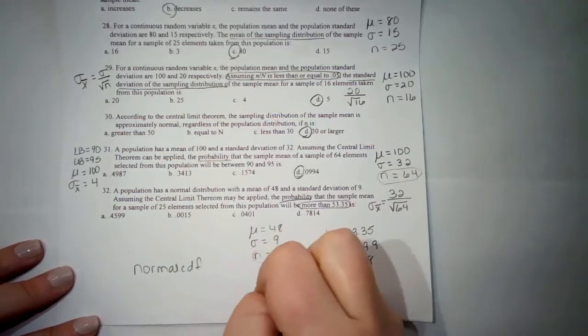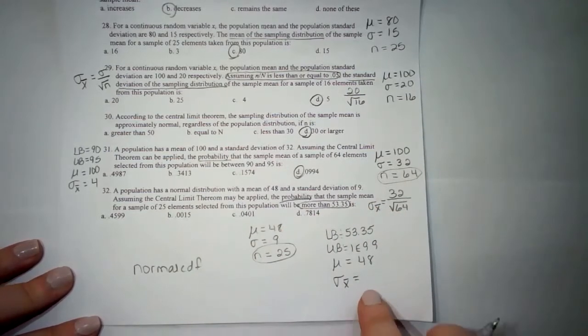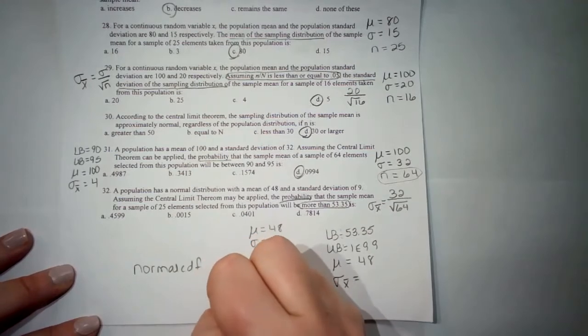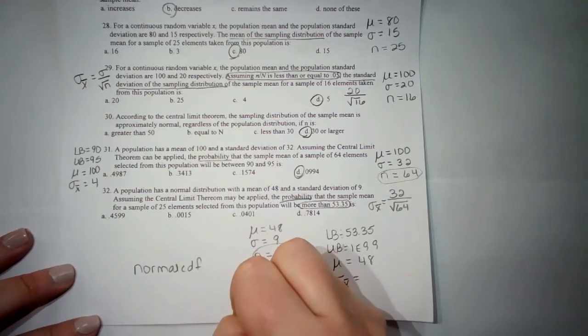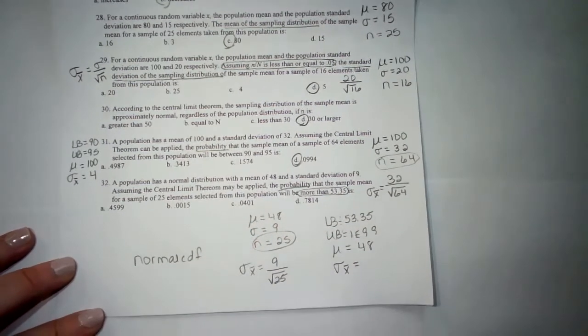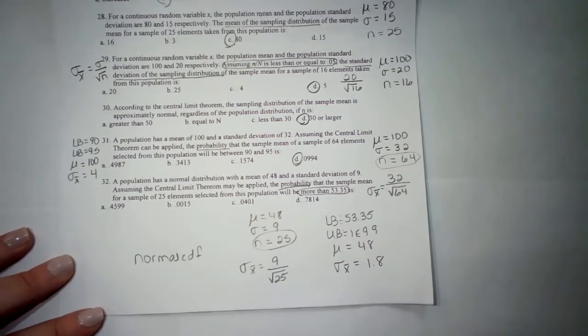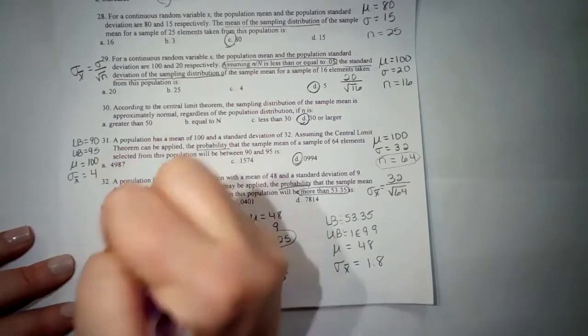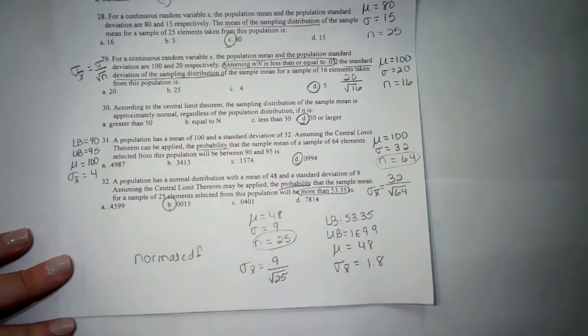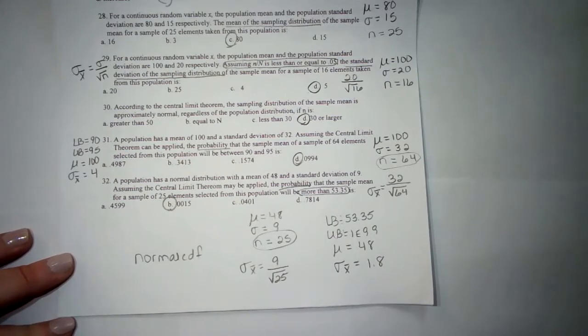But they gave us a sample size, so we can't plug in 9 for our standard deviation. We're going to have to calculate it. It's going to be 9 divided by the square root of 25, and I came up with 1.8 for that. So when I plug all of that into normal CDF, I came up with 0.0015. Does that sound okay? Anybody have any issues with it?